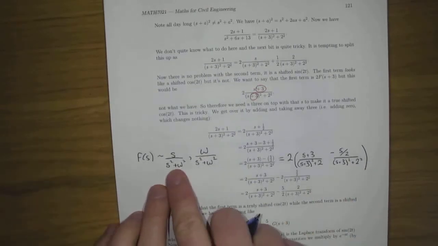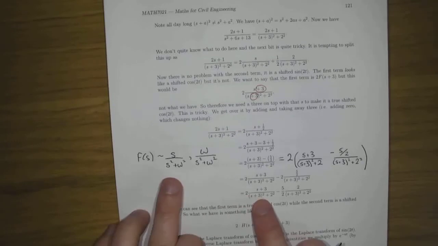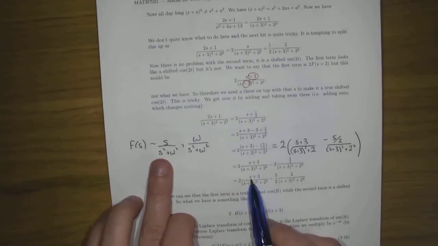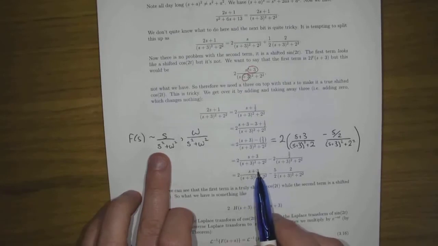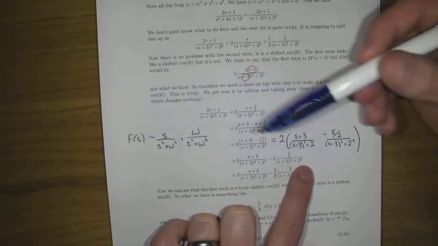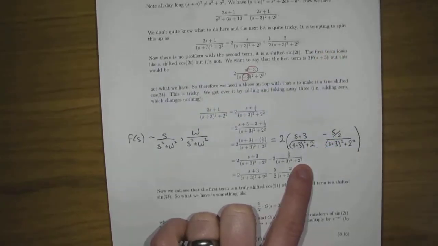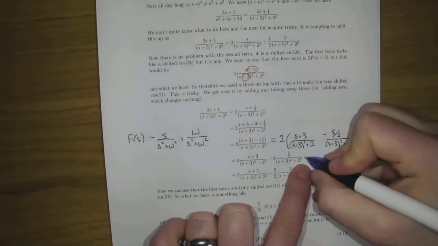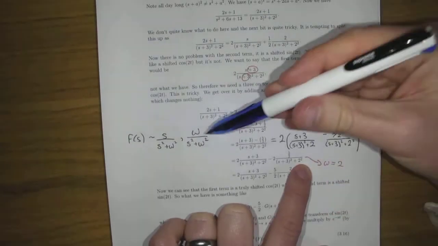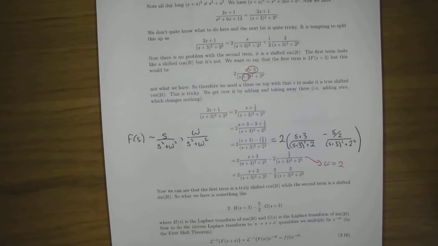So the bottom we've set up with the s plus 3 is that the s has been shifted, but we need to match it. So this here needs to be s plus 3 on top as well. They both need to be shifted. Now the issue over here is because we've got the 2 here, this means that certainly omega is equal to 2. And what we need is an omega on top as well. We need a 2 on top as well.